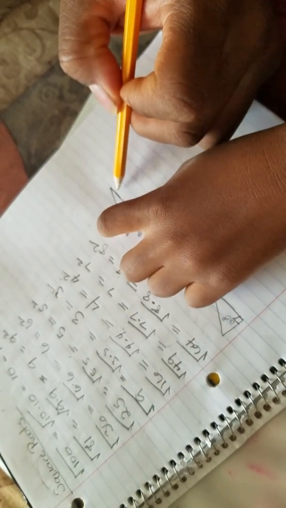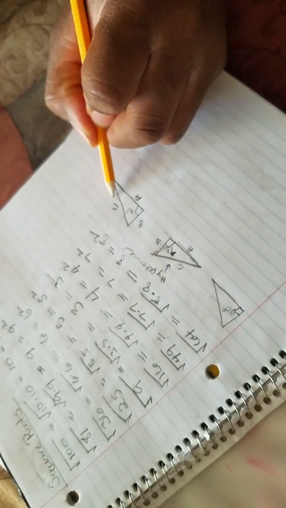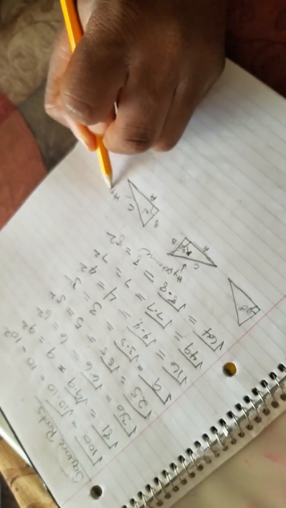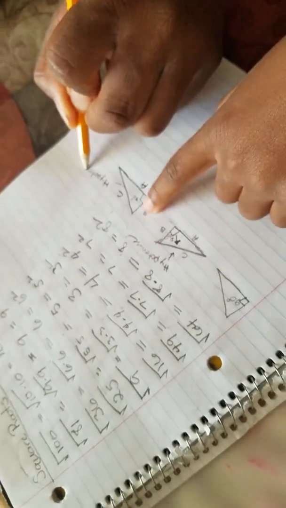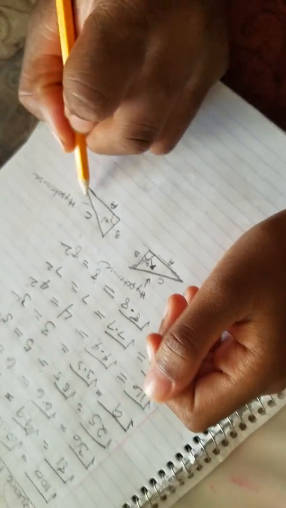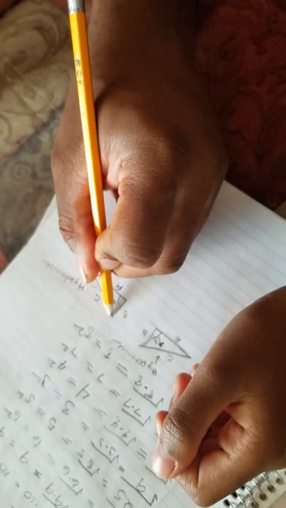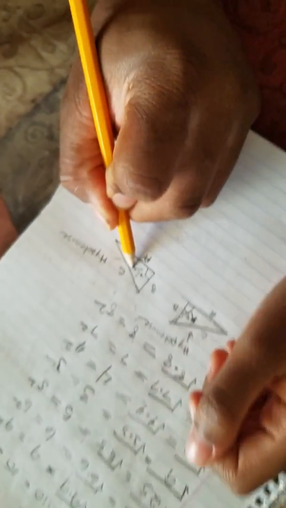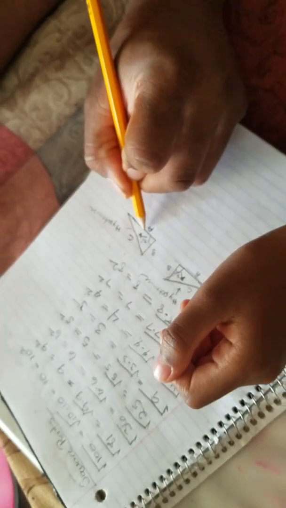C, that's right. That is called the what? That longest line. Hypotenuse. That's a weird name, but that's the name of that line, okay? The longest line. And it's always opposite of your 90-degree angle, of your perfect right angle.